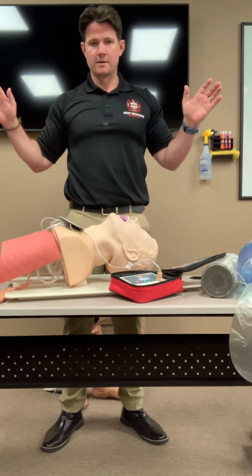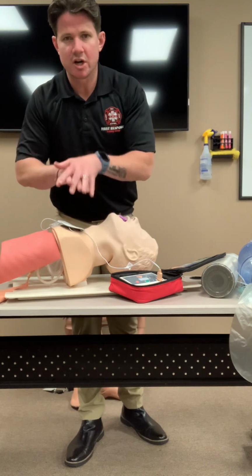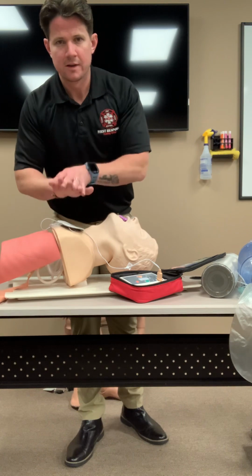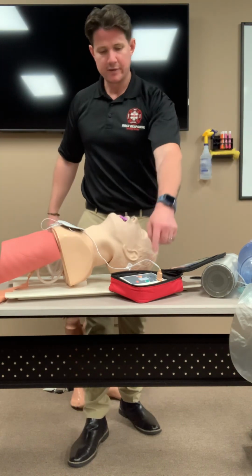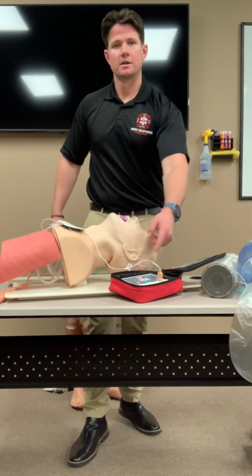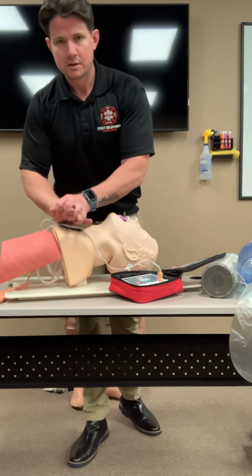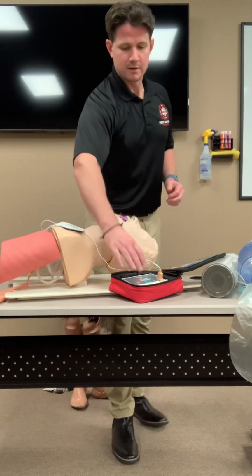Shock advised. Charging. Continue CPR. When it says charging, we go back into CPR. Stay clear of patient. Now it's charged. You're clear, I'm clear, we're all clear. Deliver shock now. Press the orange shock button now. You're clear, I'm clear, we're all clear. Shock delivered. Begin CPR again.